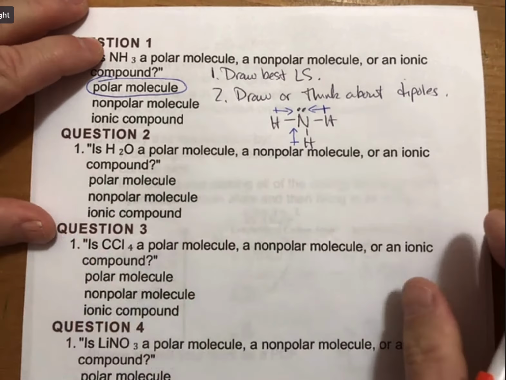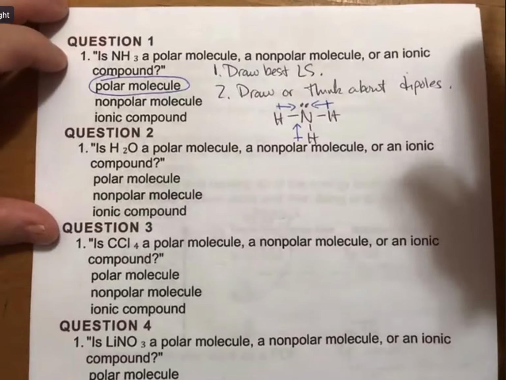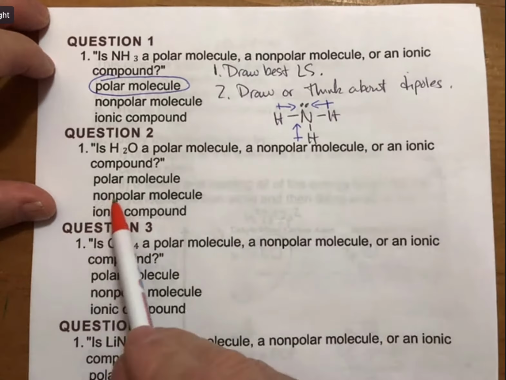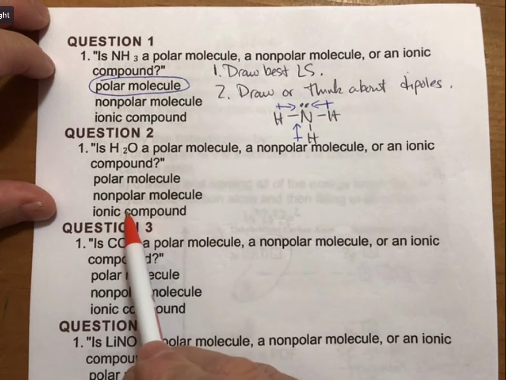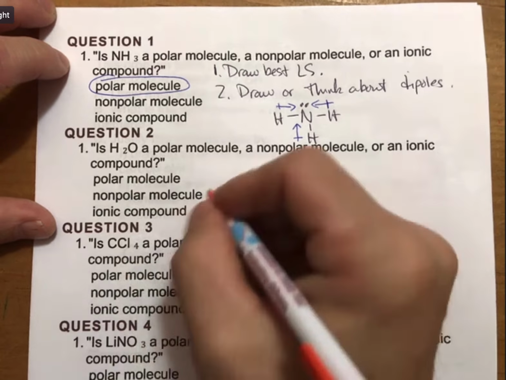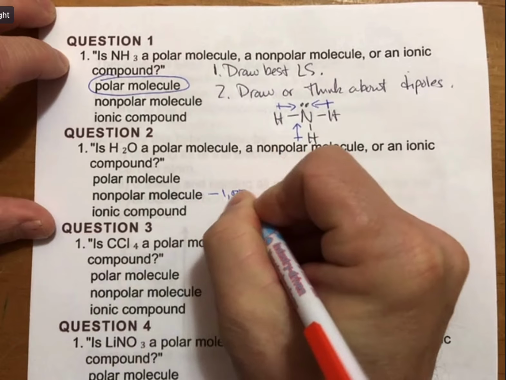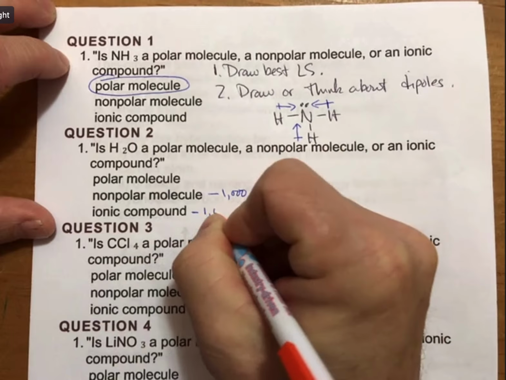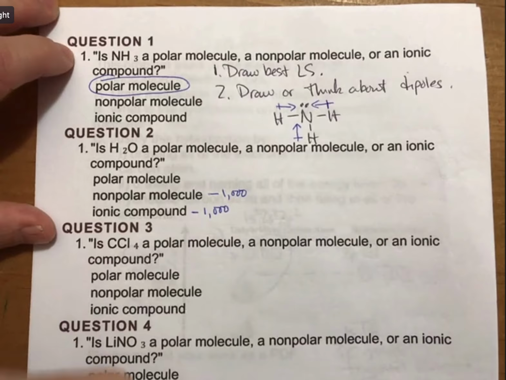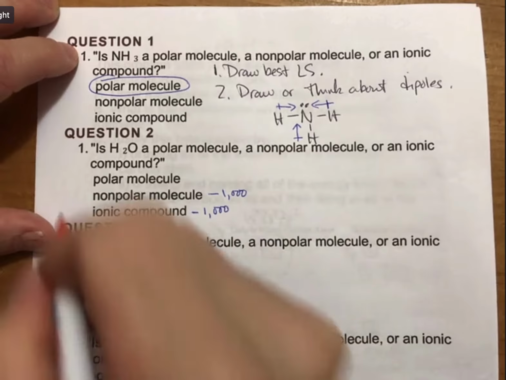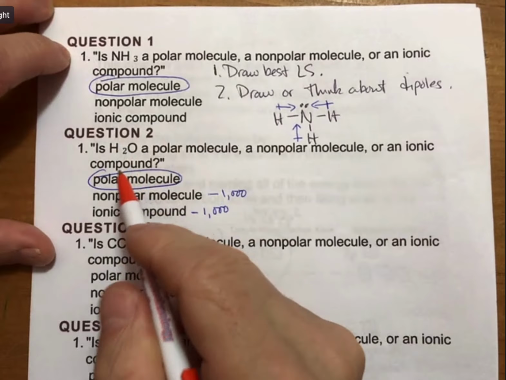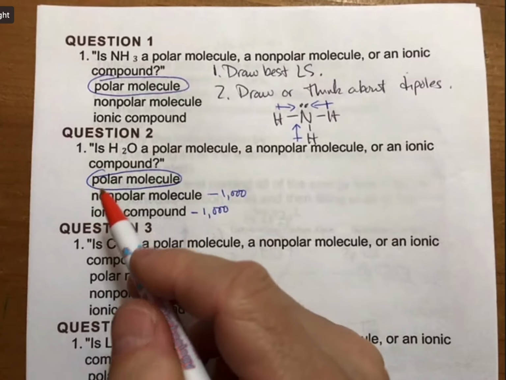And I've jokingly told my students in previous semesters on their exams that if you answer nonpolar or ionic for H2O, I will take away 1,000 points. Minus 1,000. But of course I would never do that, because we always make mistakes, or it's always a possibility. But I will say that polar molecule for H2O must be your answer.